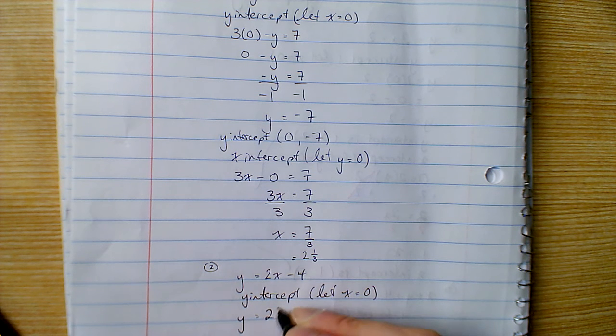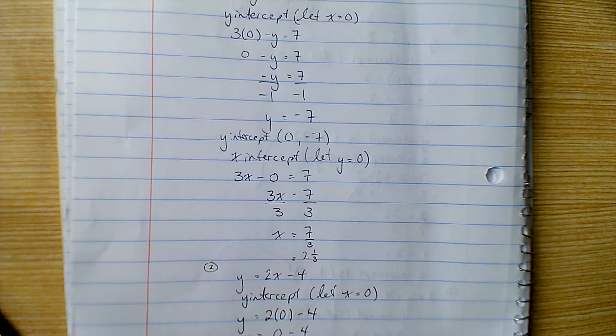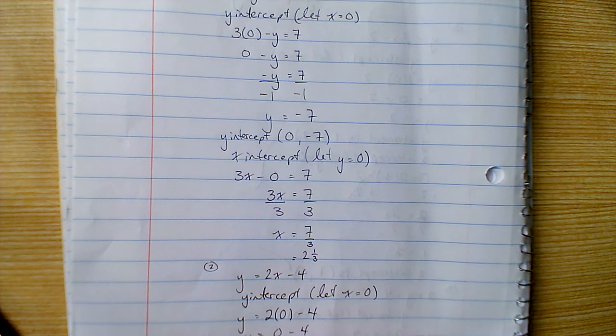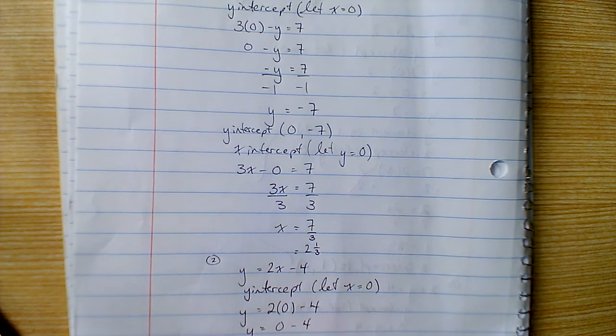So y equals 2 times 0 is 0, minus 4. 0 minus 4 is -4. Fantastic. So that's our y-intercept, (0, -4).